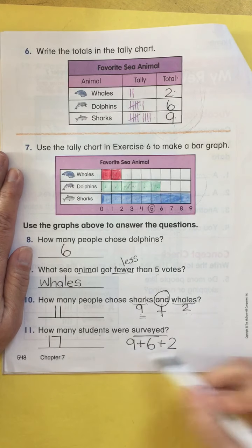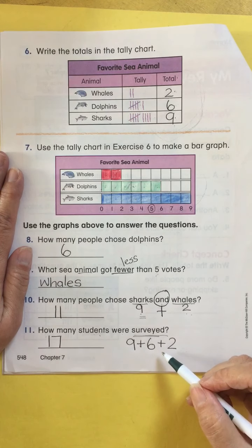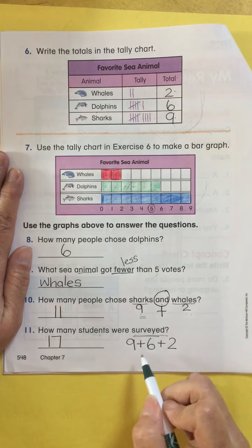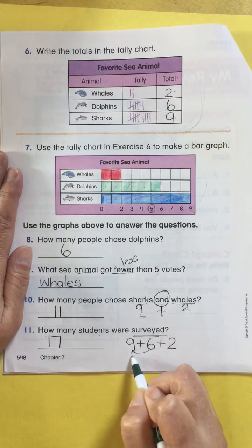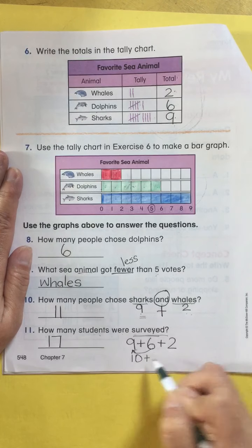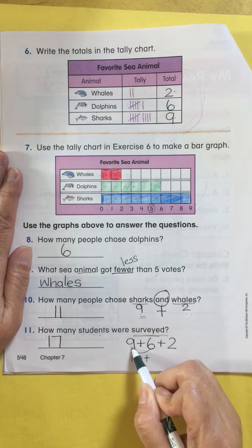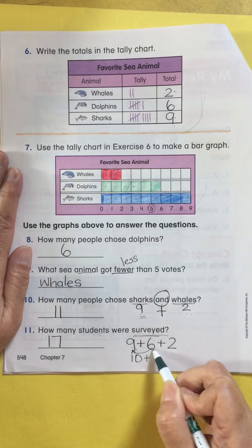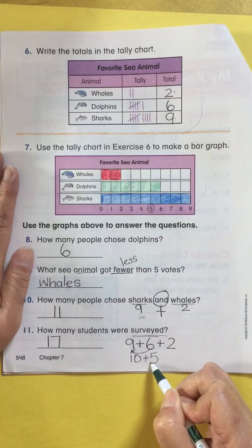I don't have all these fingers. So let's make it easy. I can let the 9 borrow 1 to make it 10. Now I took 1 away from the 6 to give it to the 9. So this one is not 6 anymore. Now it's 5.